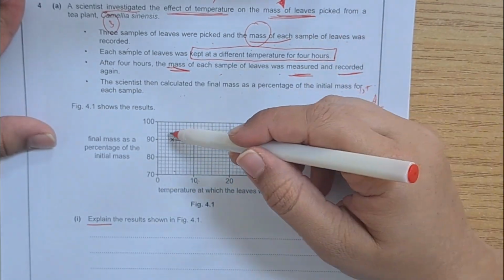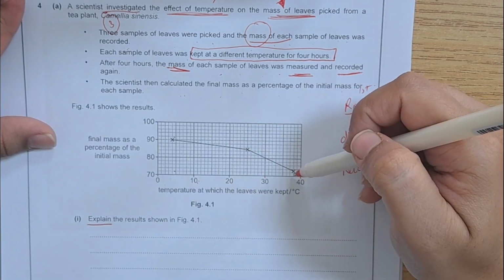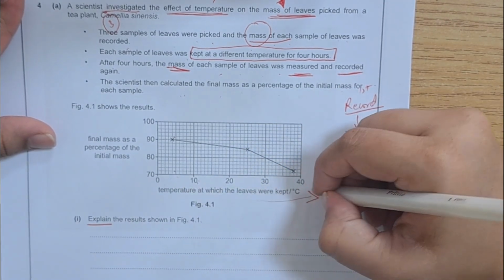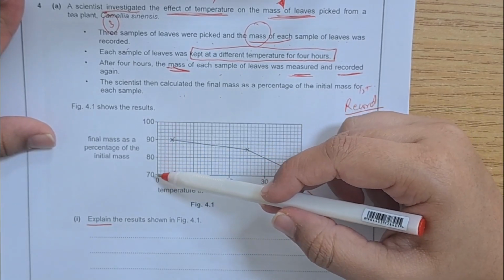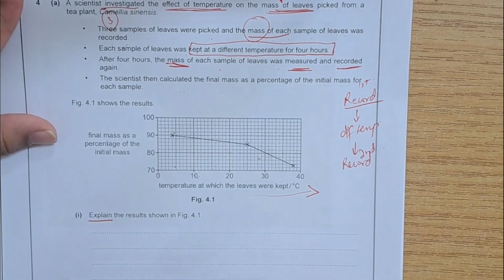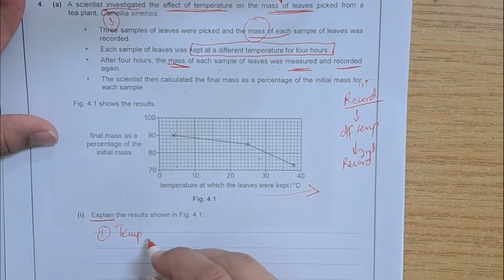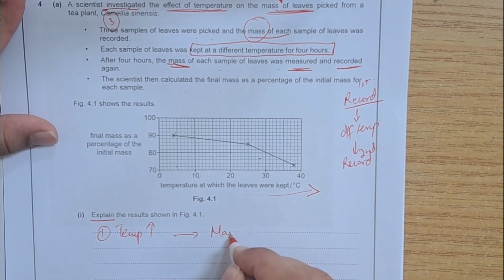Just see what's happening. When you look at this line graph, you can see very clearly that as the temperature is increasing, look at the temperature axis, as the temperature is increasing, what is happening to the mass? The mass is decreasing. This was the very first point that you had to write. What are you interpreting from this graph that you see, as temperature increases, what happens to mass? Decreases.